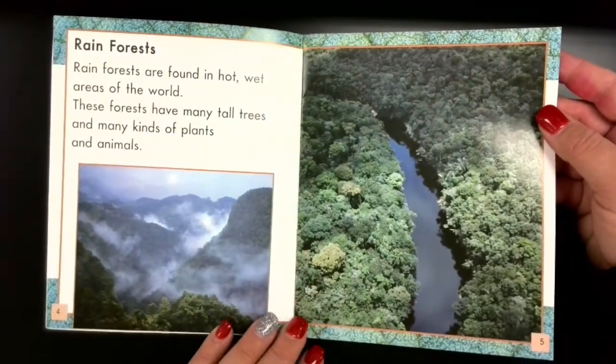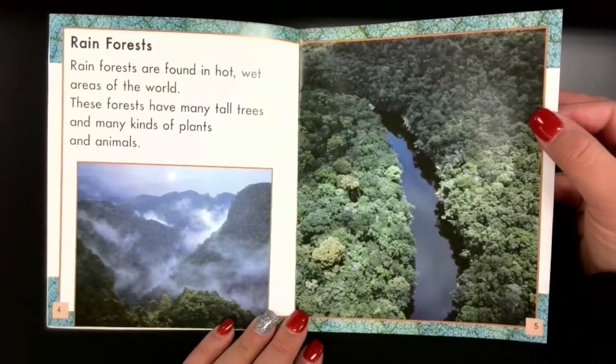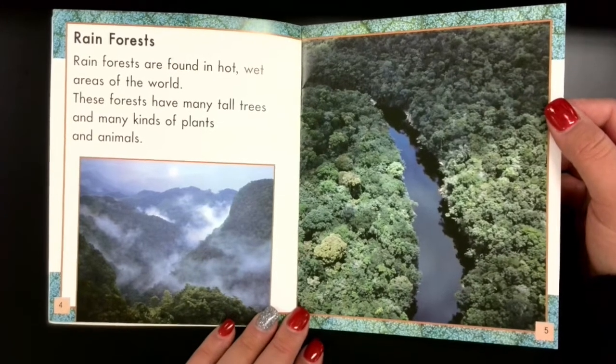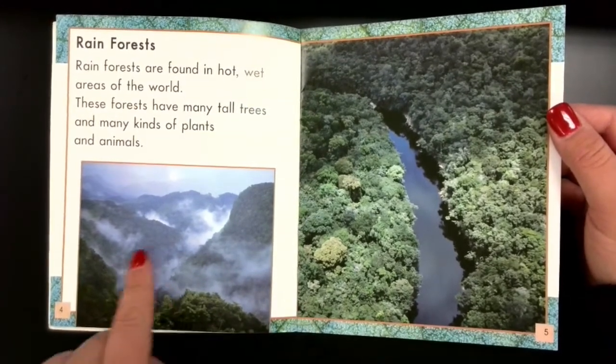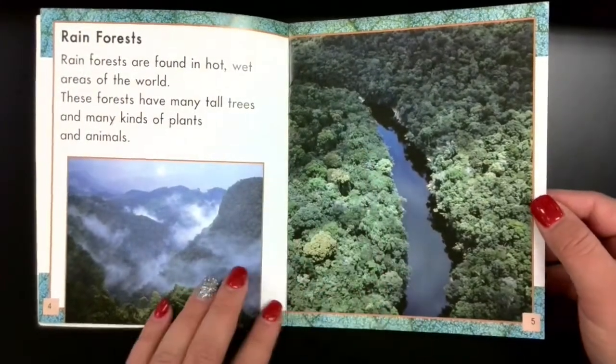Rainforests. Rainforests are found in hot, wet areas of the world. These forests have many tall trees and many kinds of plants and animals. Look at the fog that comes off from there. And look at the pretty, pretty scenery.